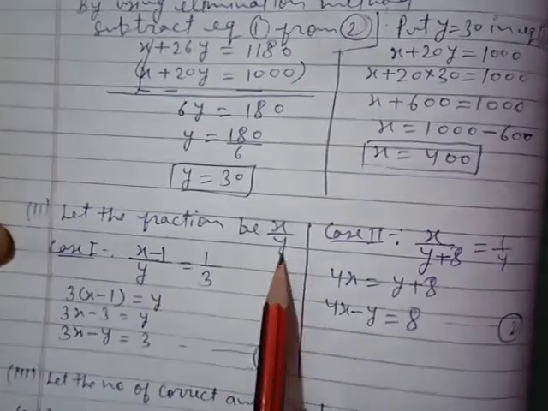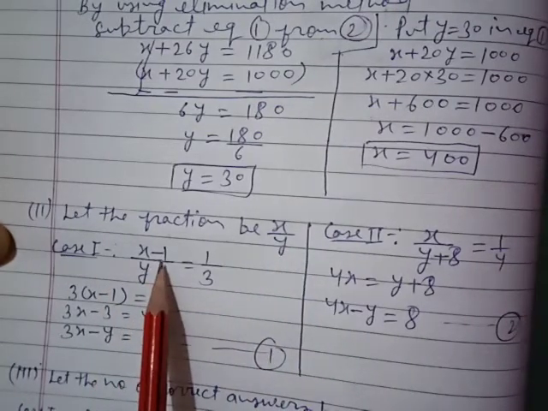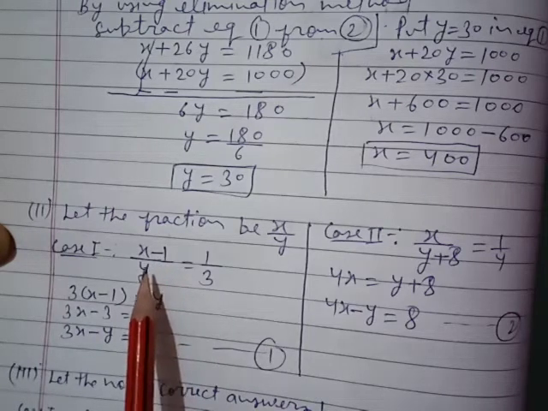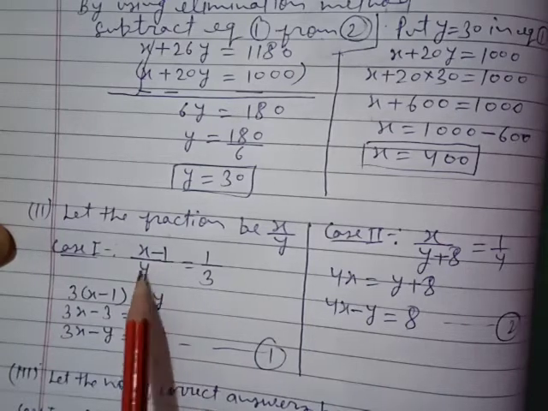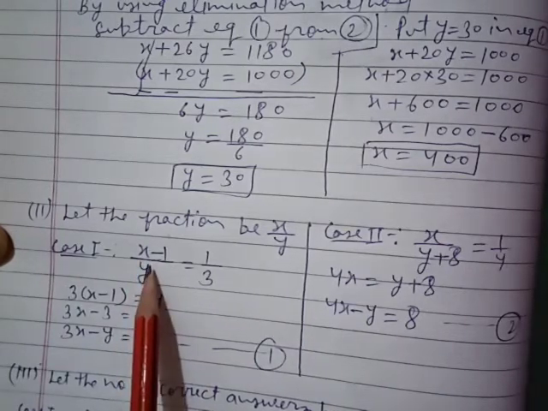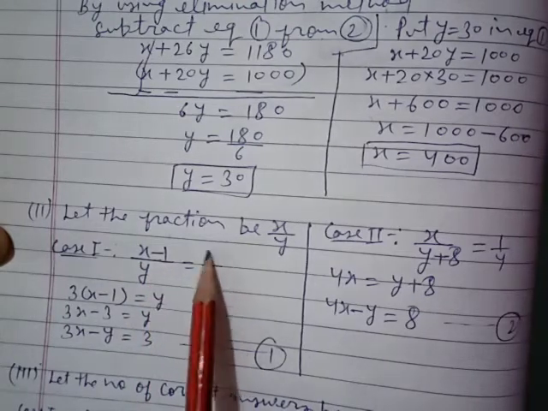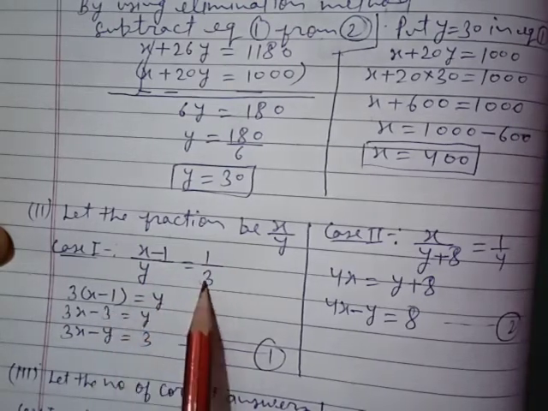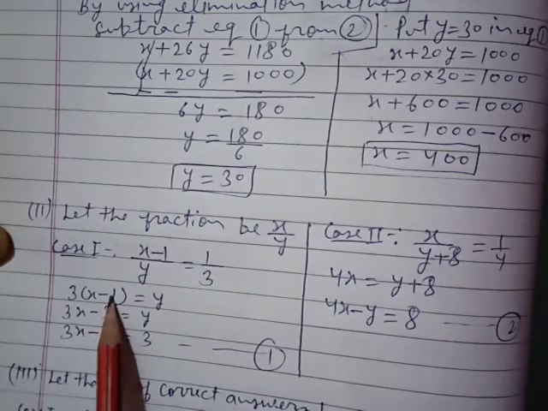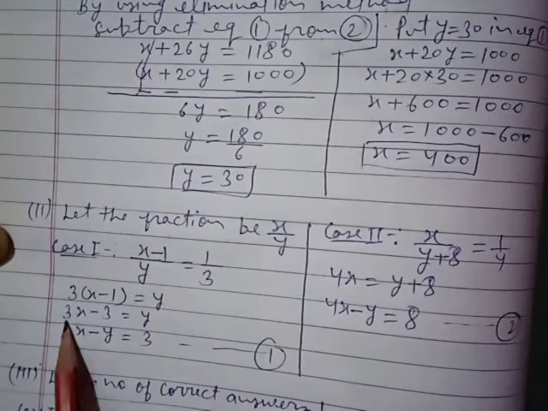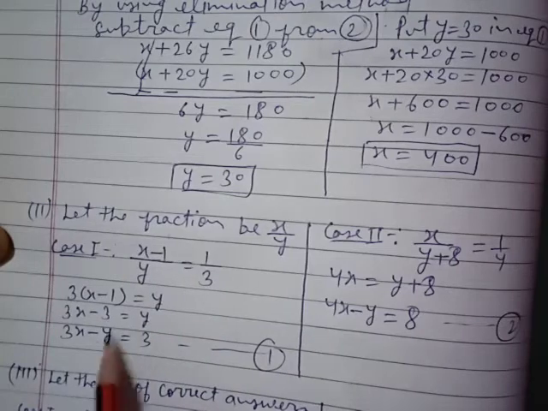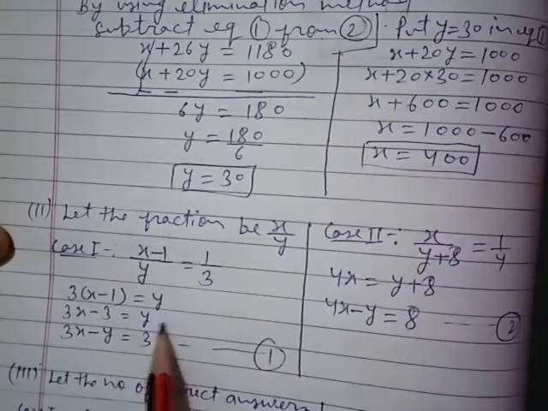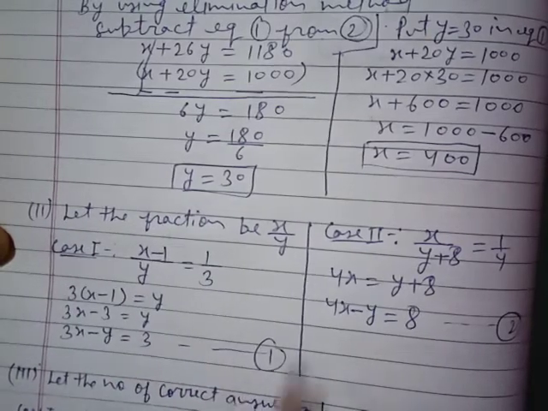Let the fraction be x upon y. Case 1, when 1 is subtracted from the numerator. We are subtracting 1 from the numerator and y is as it is. When we are subtracting 1 from the numerator, fraction becomes 1 by 3, so equal to 1 by 3. Cross multiply: 3 into x minus 1, and y into 1, y. So 3x minus 3 equal to y. Shift y this side and 3 that side, 3x minus y equal to 3. This is the first equation.